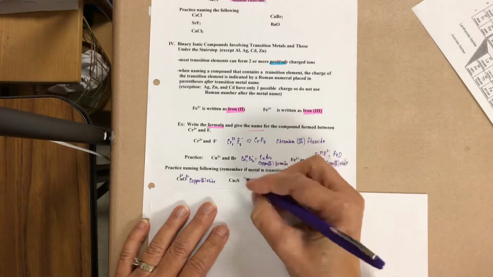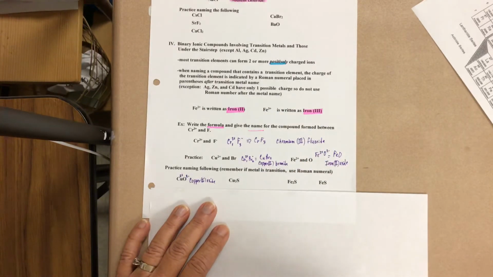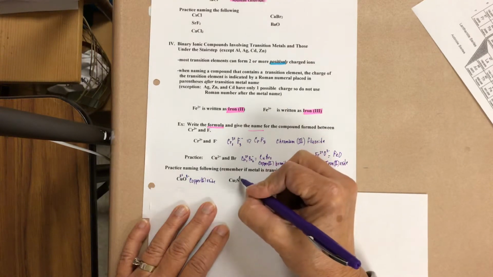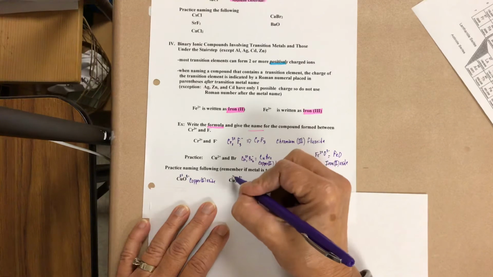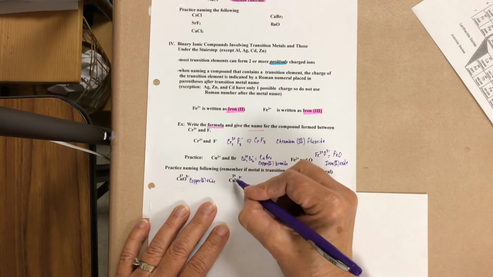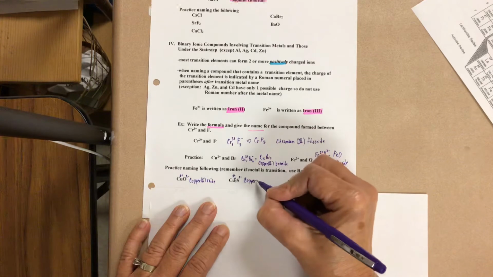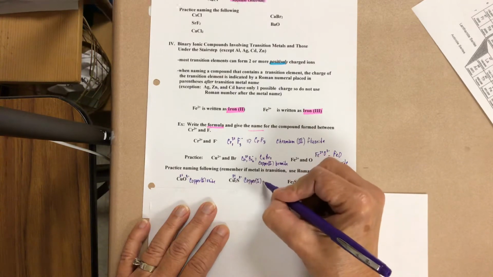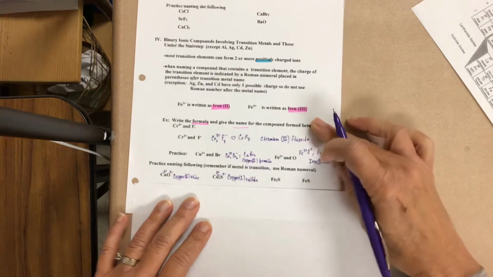Okay, next, once again, copper lives in that area in the middle. So we're going to look at sulfur. Sulfur is always a 2-. We only have one sulfur. And so this side's a 2-, so this side has to be a 2+. We have two coppers, so they each have to be a +1 to give you that 2+. So you would name this copper, Roman numeral 1 in parentheses, sulfide. You still have to show the Roman numeral 1 because copper can have a 1 or a 2.